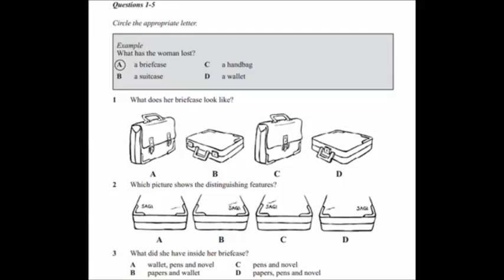The woman says she wants to report a stolen briefcase, so A has been circled. Now we shall begin. You should answer the questions as you listen, because you will not hear the recording a second time. Now listen carefully to the first part of the conversation, and answer questions 1 to 5.